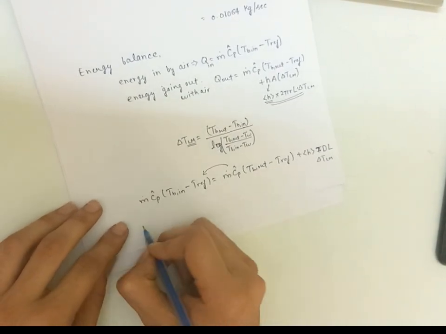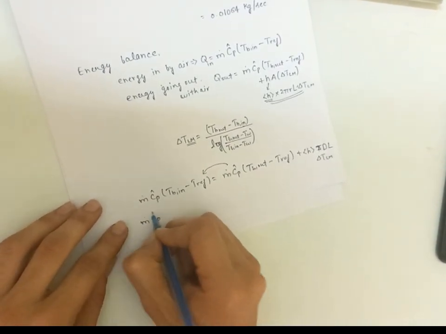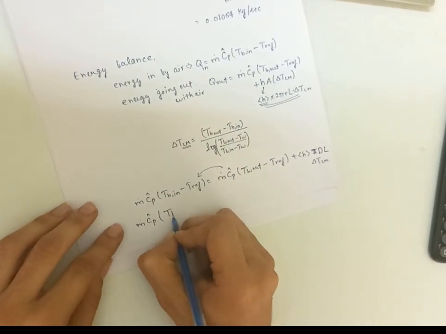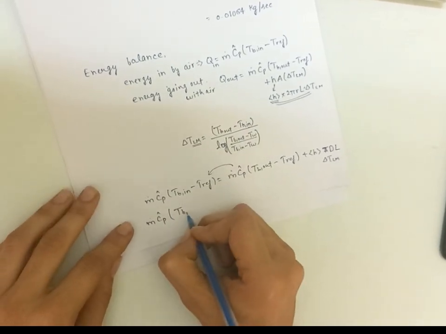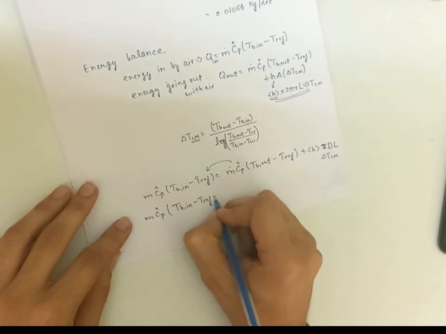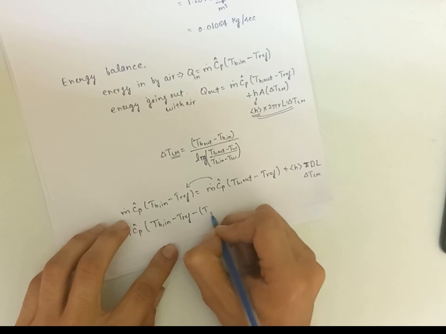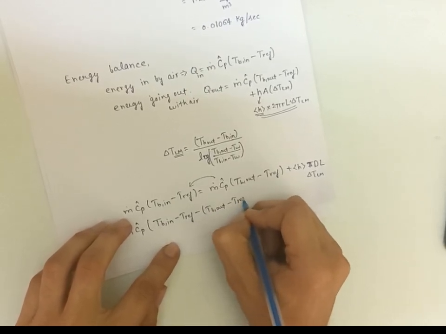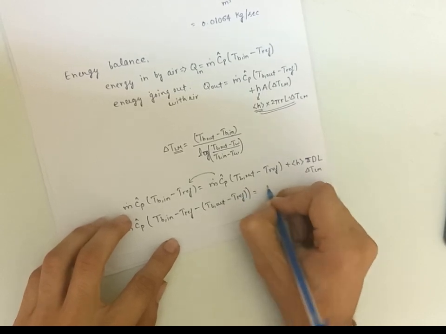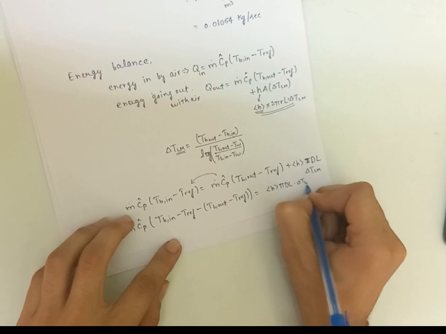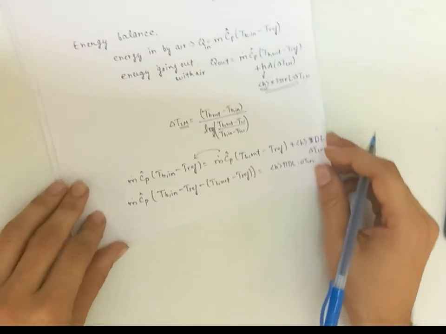So when it comes to this side, we will get a term as mCp, and this will be (TB in minus reference temperature) minus (TB out minus reference temperature) is equal to delta H pi d L delta T logarithmic.